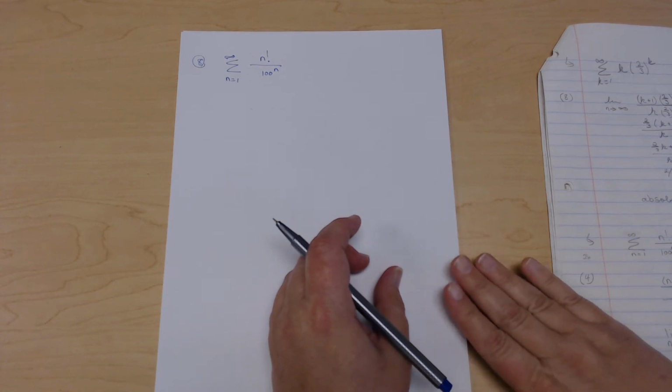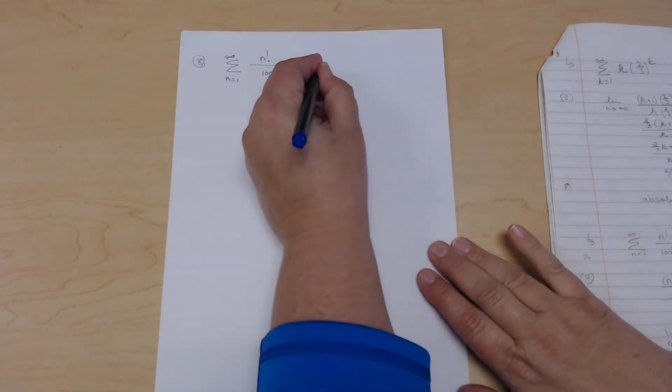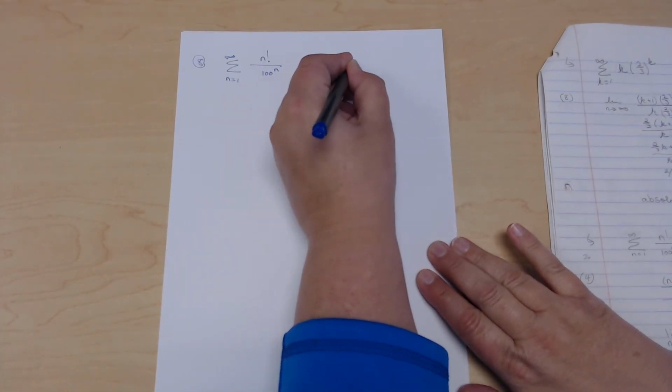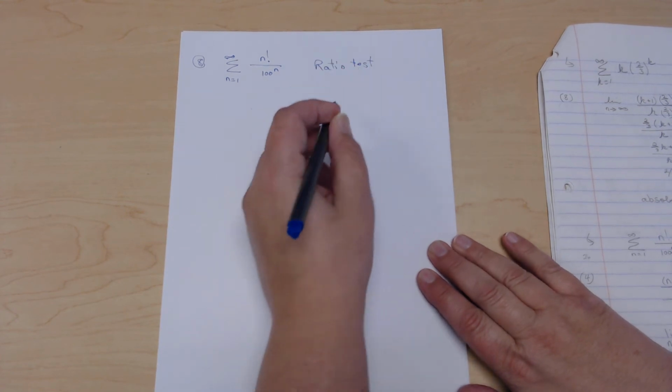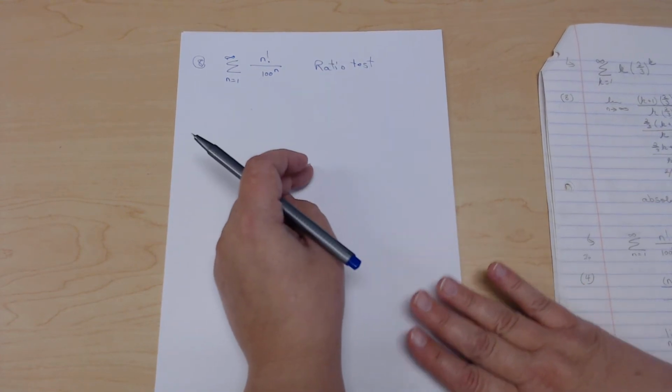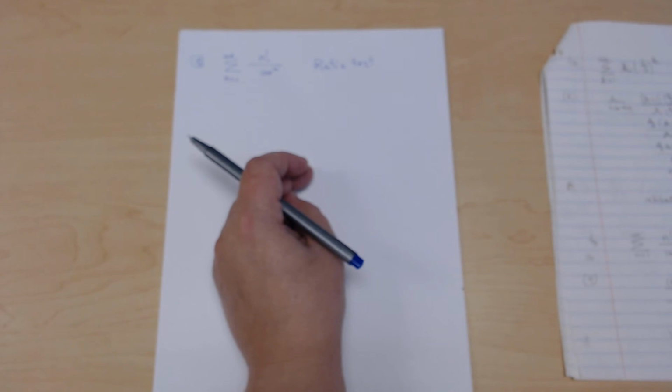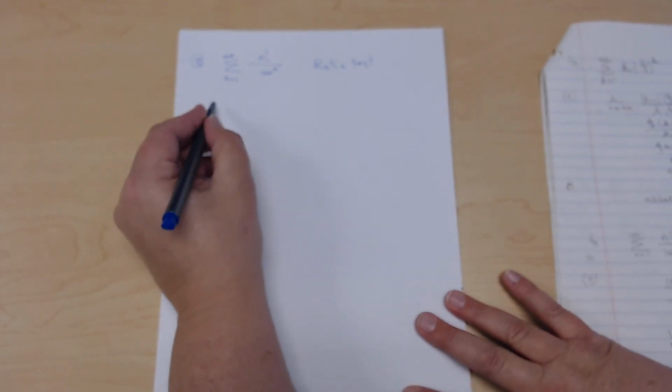I see a factorial. As soon as I see a factorial, I'm thinking ratio test. Okay, so kind of keep that in mind. When you see that factorial, you're definitely thinking ratio test. All right, so ratio test says what?